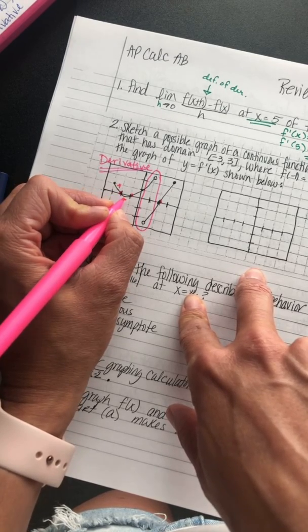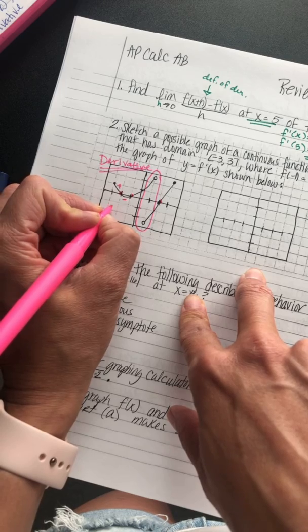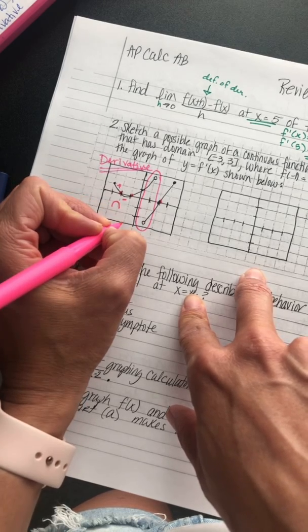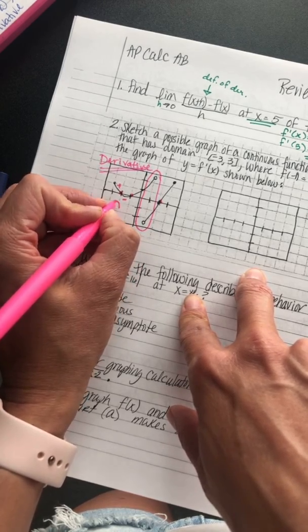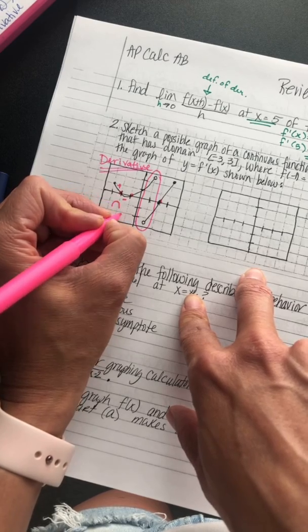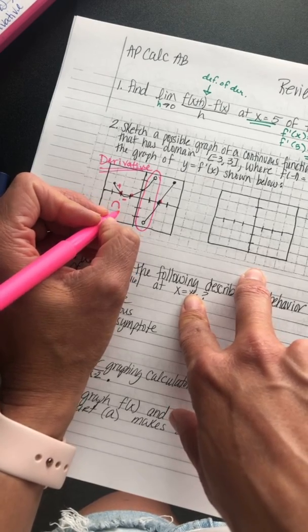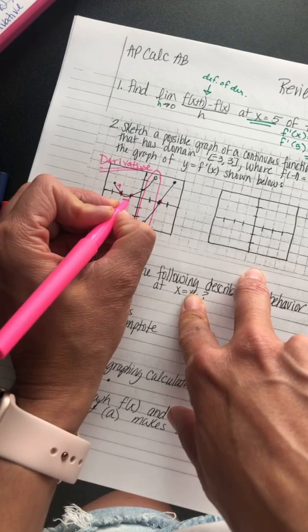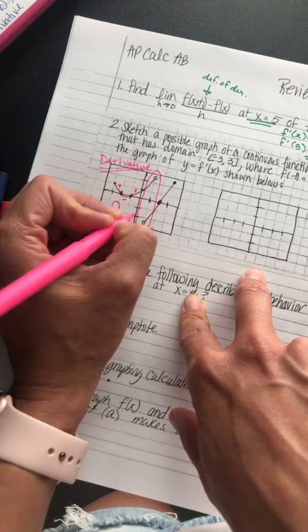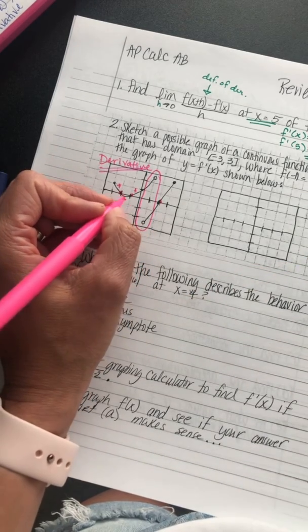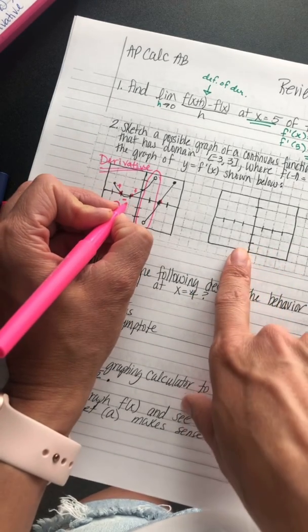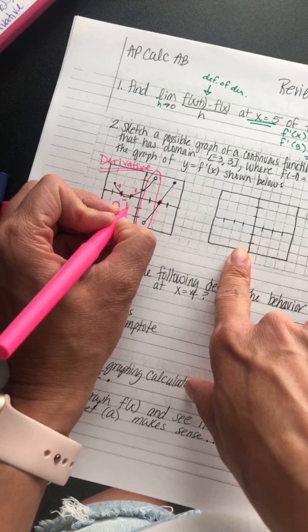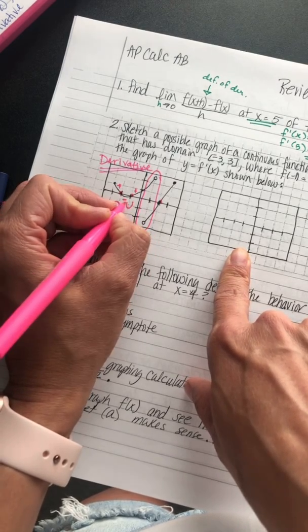So to go from positive to negative, that means I have to be at a maximum. Going up, positive slope, and then down, negative slope. For this turn, we have some below the x-axis, so negative slope, and then some above the x-axis, positive slope. So to go from negative to positive, that means that this must be an upward facing U.